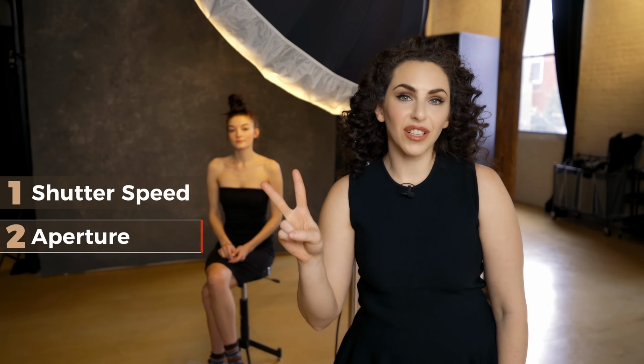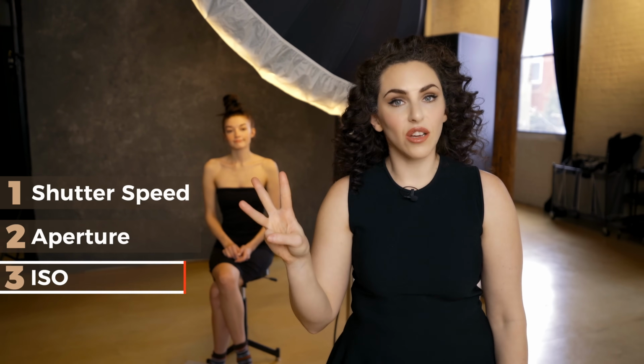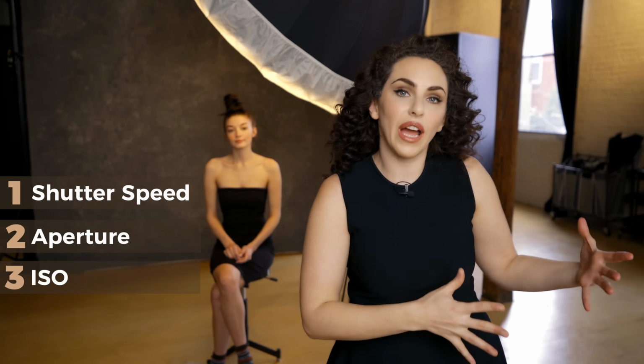But for now, I'd like to give you a little bit of an overview to help answer why that question plagues so many people and why it's not really that important. So, we all know when it comes to our camera's exposure, there are three different things that affect the exposure. The first one is your shutter speed. The next one is your aperture, and then the last one is your ISO. And so I'd like to take you through those three elements and show you how they affect your images in the studio. So let's begin with your shutter speed.